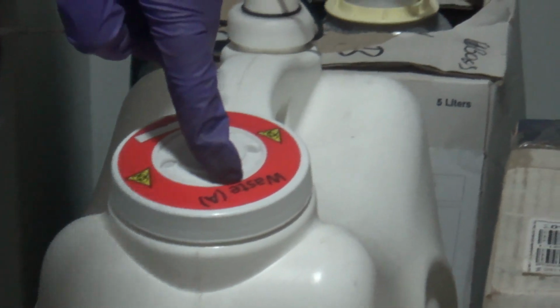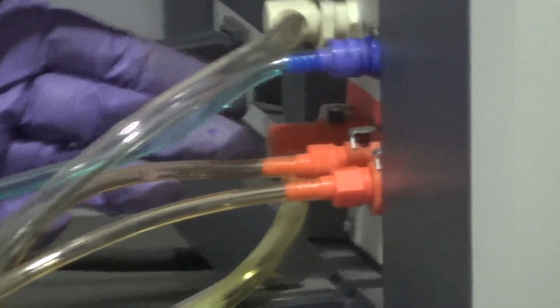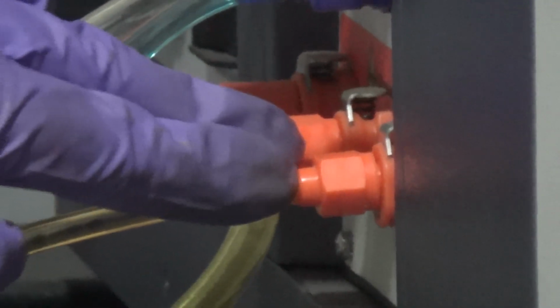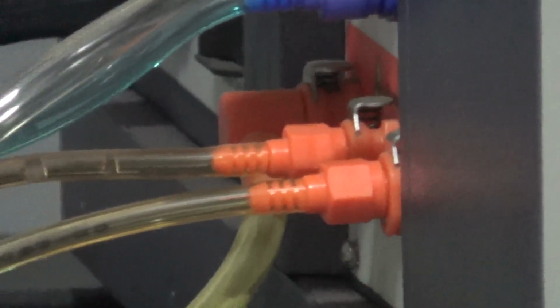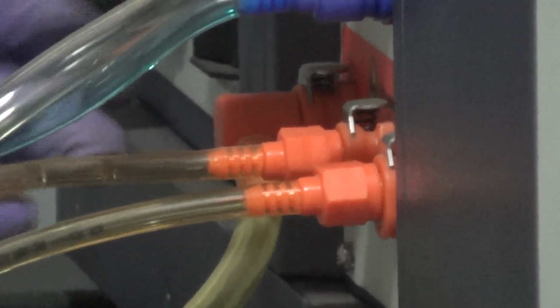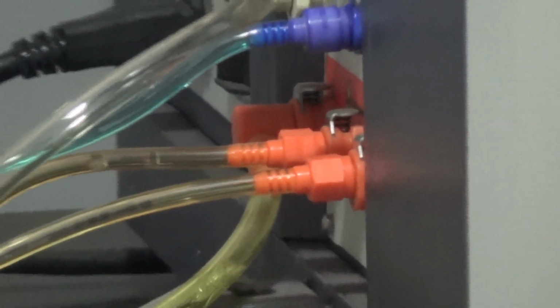All the waste samples come through these tubes to this tank. Now observe the color code here. These tubings are also colored orange. This orange color indicates these are all waste pipes, collecting the liquids from the instrument and passing them to this waste tank.